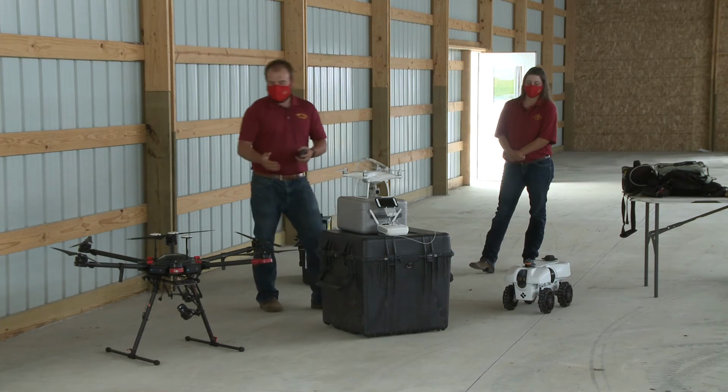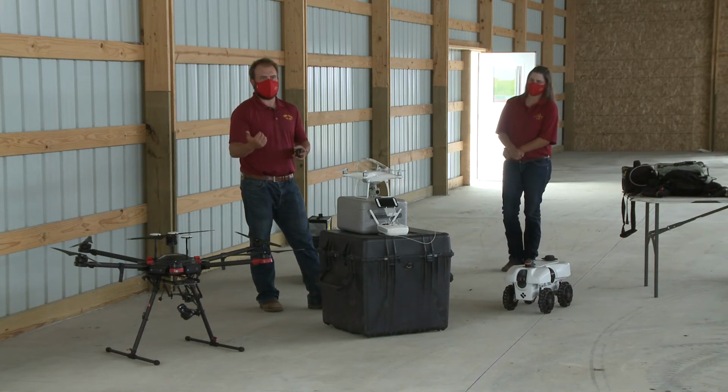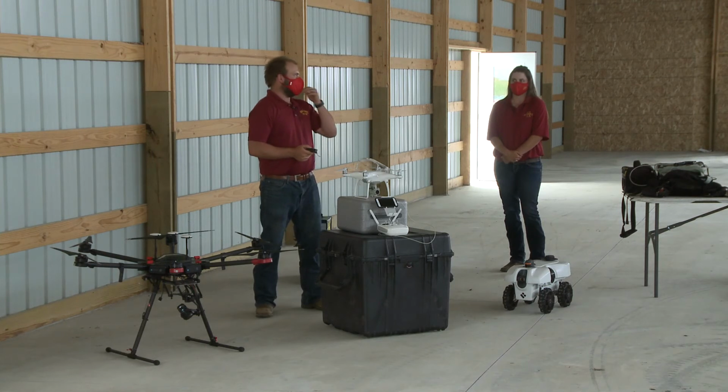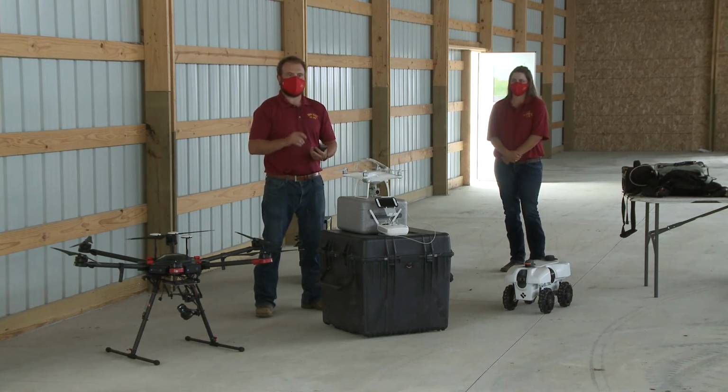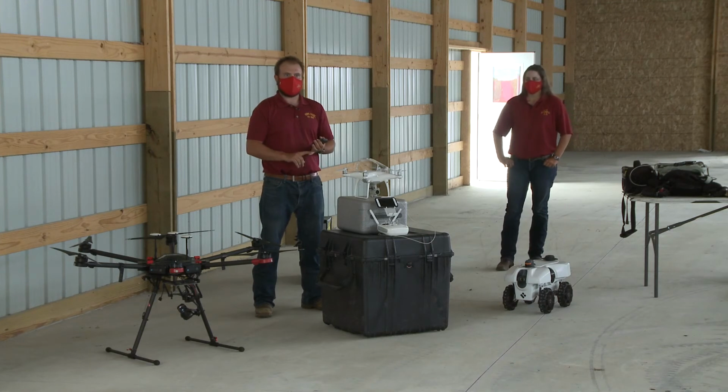So right now, both of these drones have RGB cameras on them, and those RGB cameras are what we take with a regular phone. So it's what we can see in the visible light spectrum. Sarah will get into it a little bit in her presentation, but we're also trying to approach using hyperspectral, multispectral, and thermal imaging cameras.